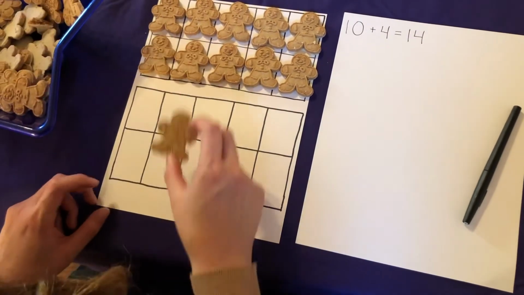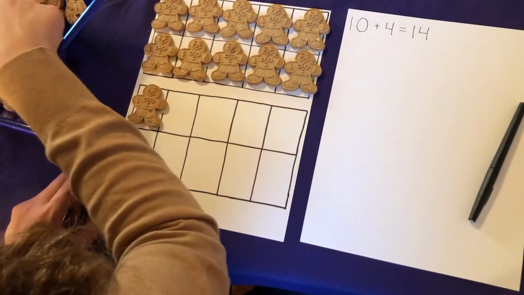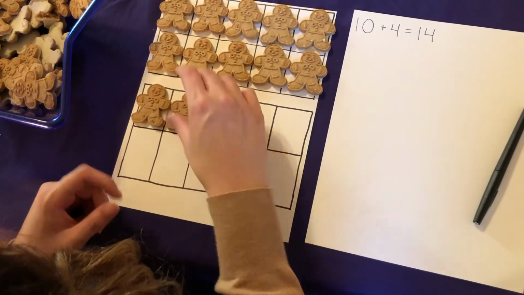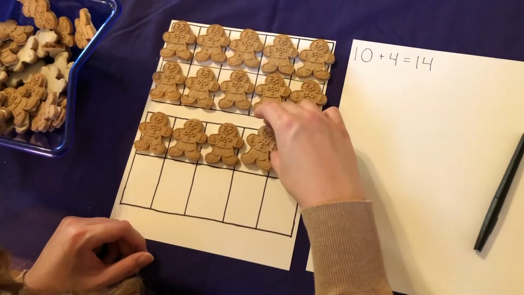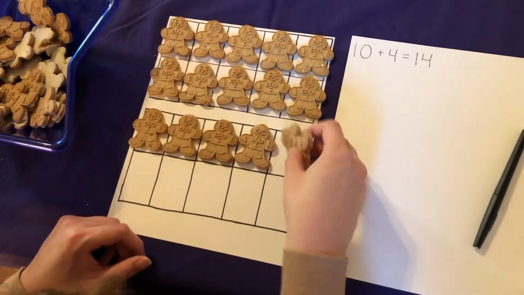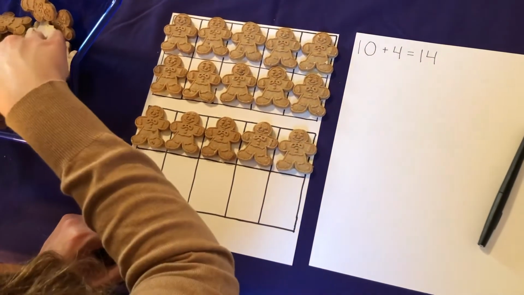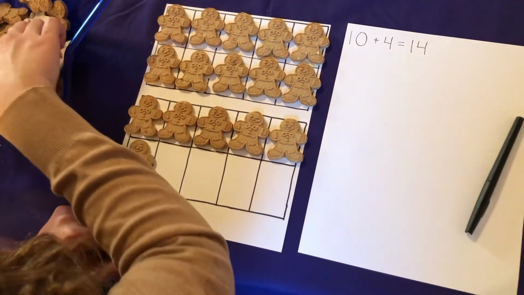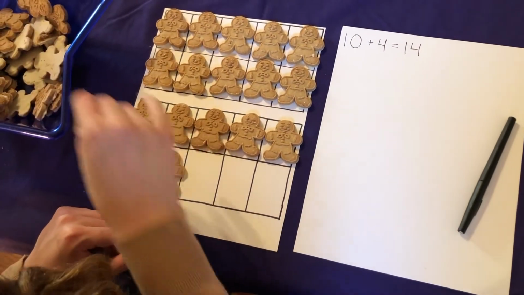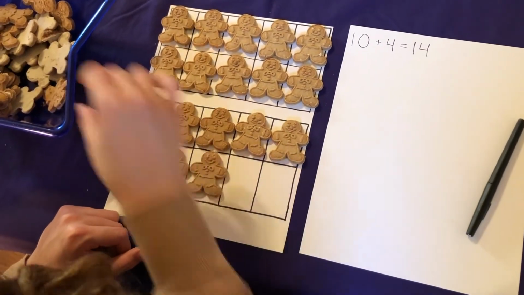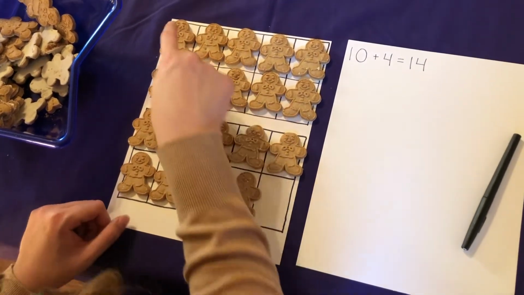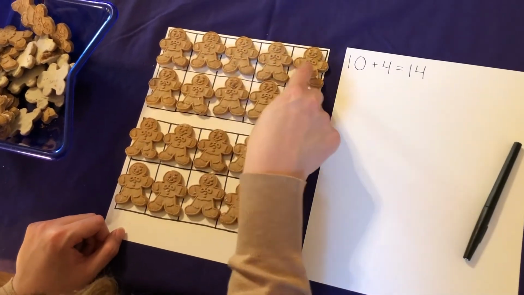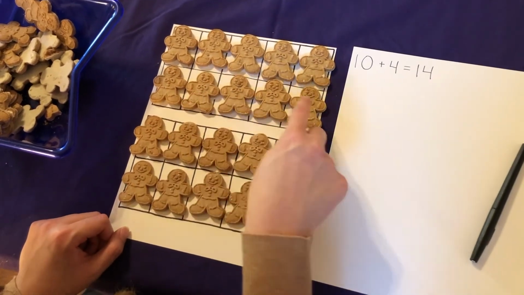So 1, 2, 3, 4, 5, 6, 7, 8, and 9. Let's count just to be sure. 1, 2, 3, 4, 5, 6, 7, 8, 9, 10.